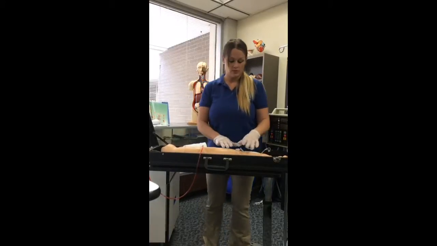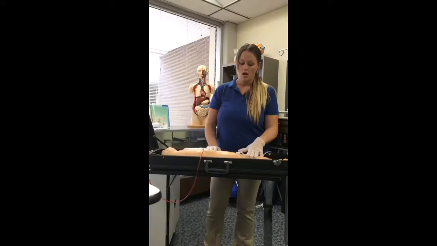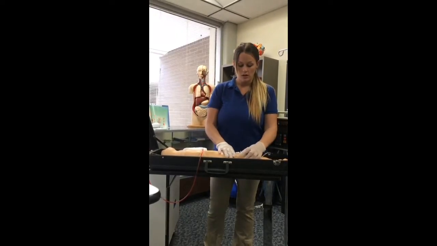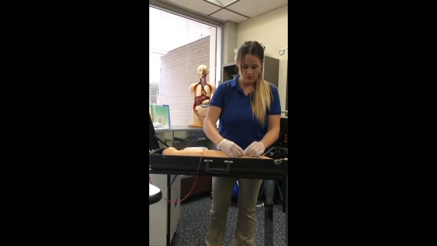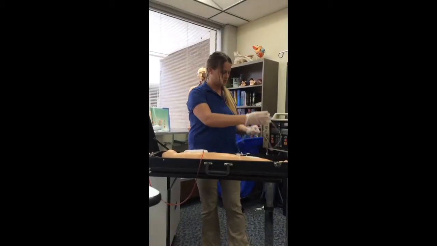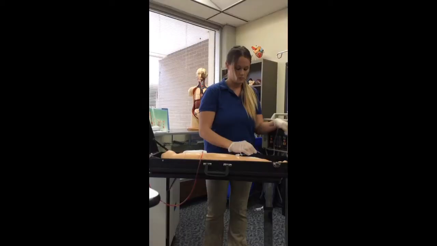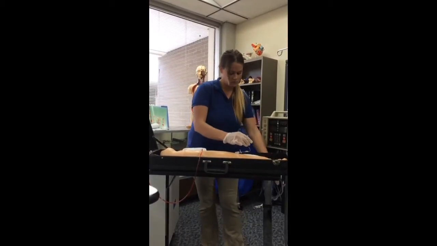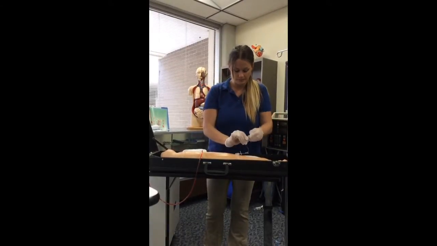I'm going to inspect the site, ask the patient if he has any side effects, make sure there's no redness or swelling or infiltration. Then I'm going to clamp this, turn the medication off, unhook, wipe this with alcohol.